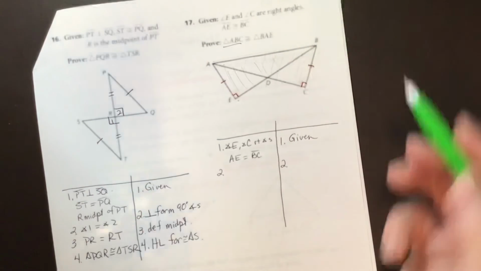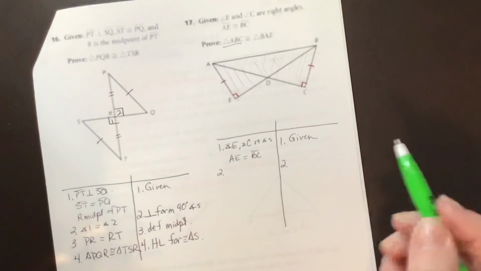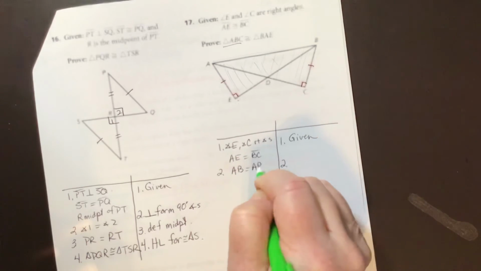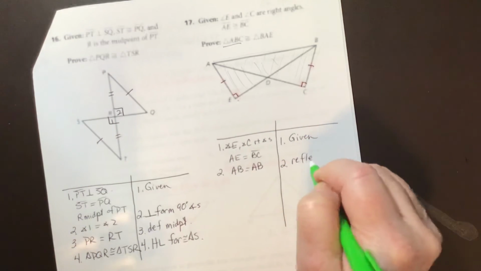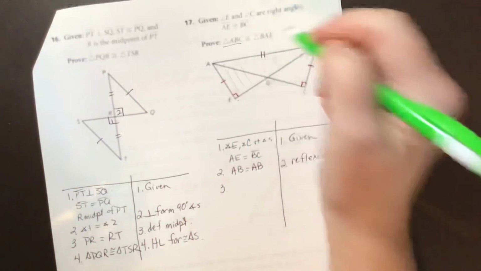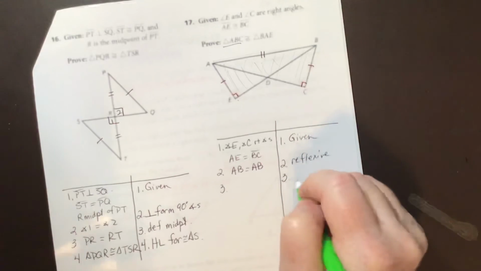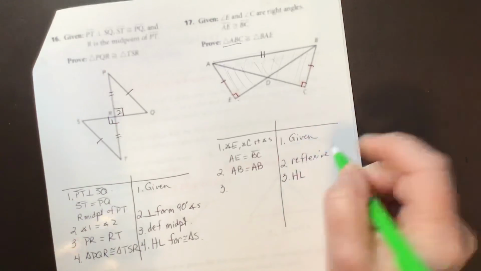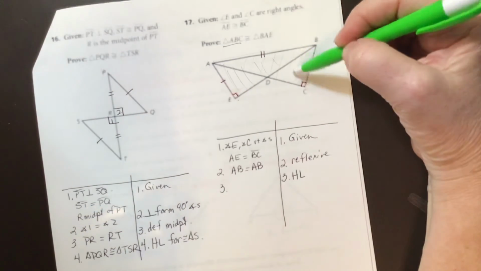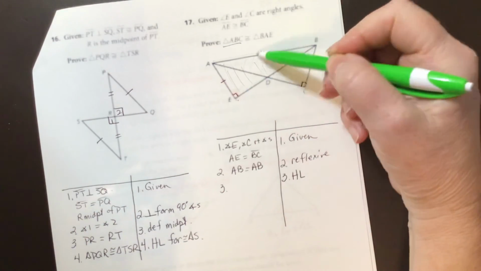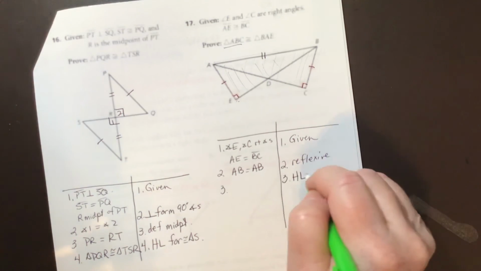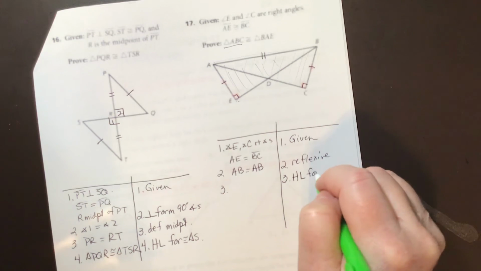Well, is there a reflexive we can use? Yes, because those two triangles share side AB. So AB is equal to AB by reflexive. And then looking at the triangles, I can see that those two triangles are congruent by hypotenuse leg, because AB is the side opposite angle C, and it's the side opposite angle E. Side opposite the right angles is the hypotenuse.